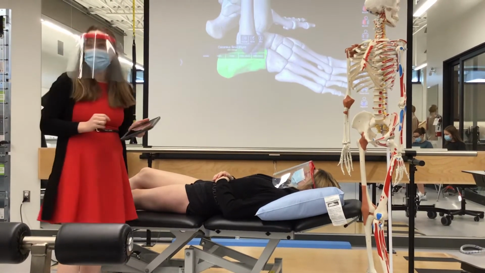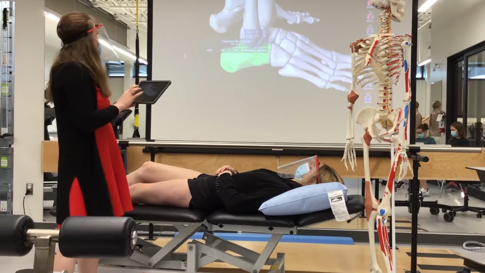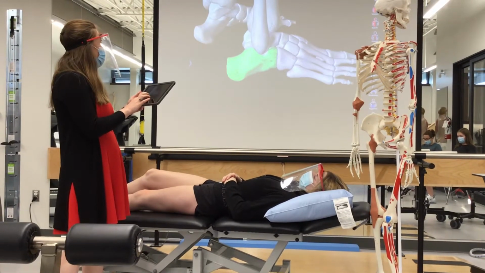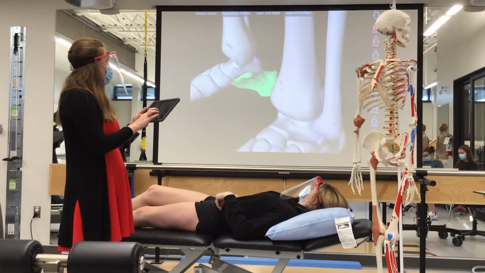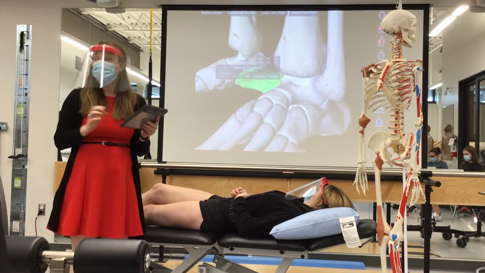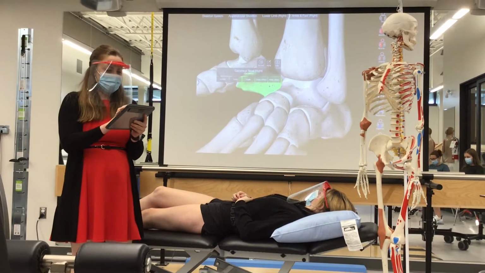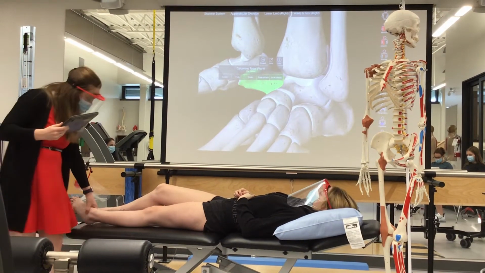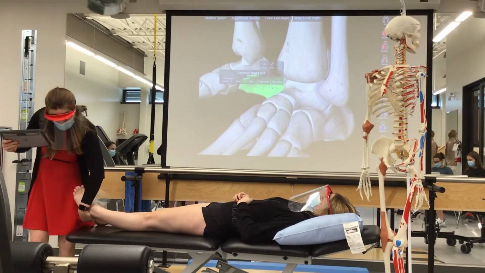That's the calcaneus. Okay? That's the calcaneus, and that's what it looks like from the lateral aspect, the medial aspect. Look how large it is. Now, in regards to palpation, it's right here.